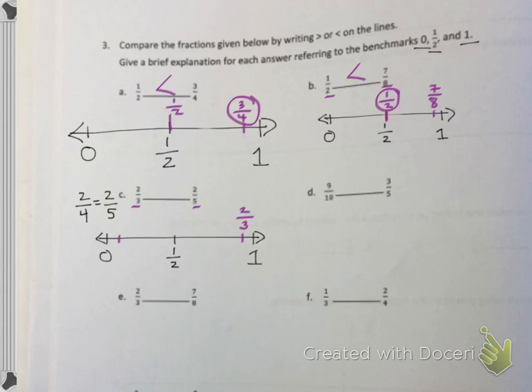It's not more than 1/2. It is less than 1/2. So here, 2/5 is going to live right before 1/2. Okay. So here, this is very easy to know which fraction is much larger. It's definitely 2/3 because it's closer to a whole.